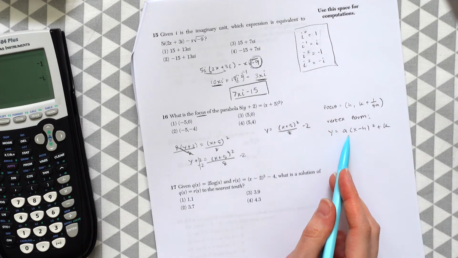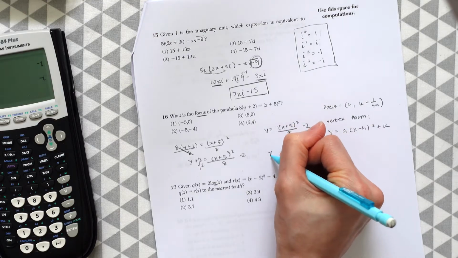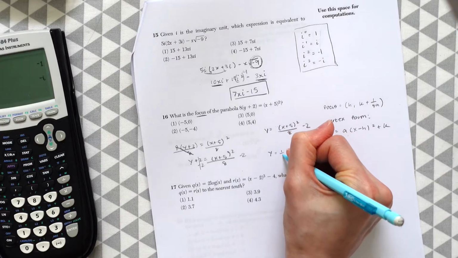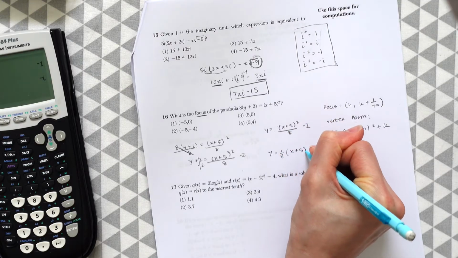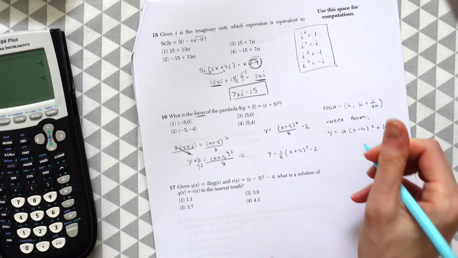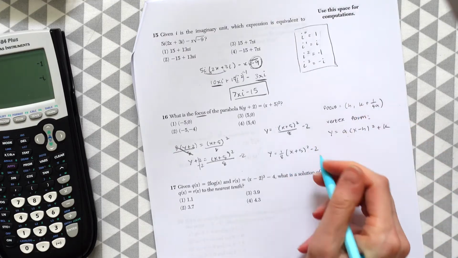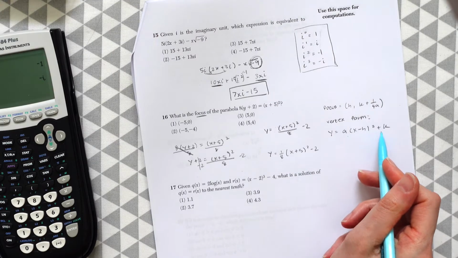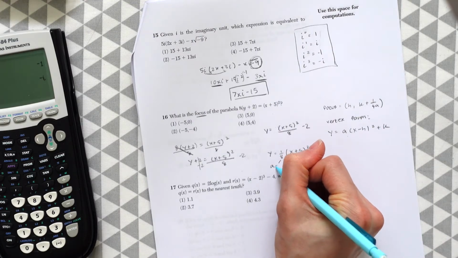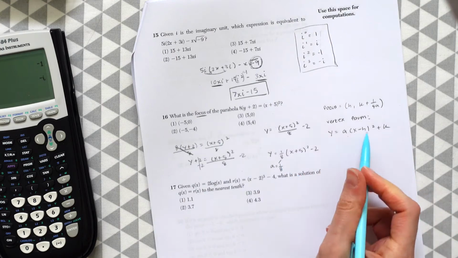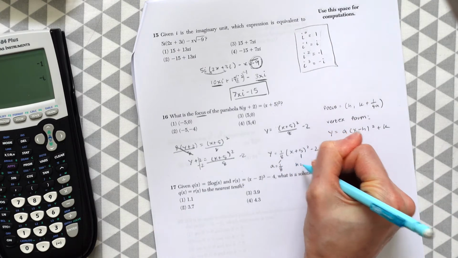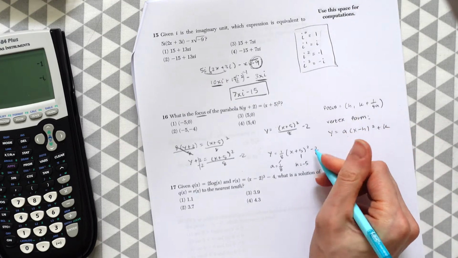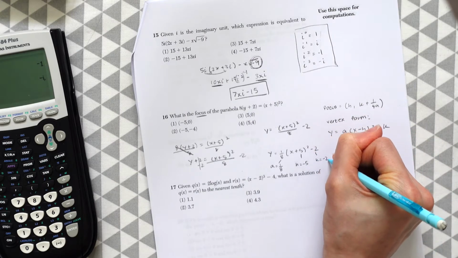This 8 is kind of throwing me off, right? So I'm going to take out this 8 and make it 1/8 times (x plus 5) squared minus 2. That way we can clearly see that a is going to be equal to 1/8. I'm going to write out all the different values. You can see that a is equal to 1/8, h is equal to -5, and then k on the end here is -2.